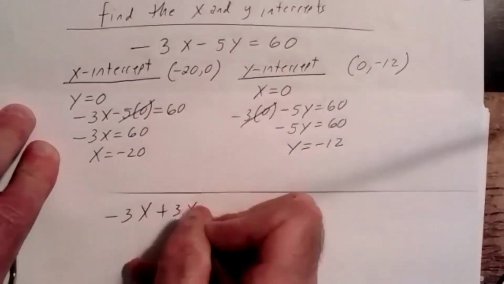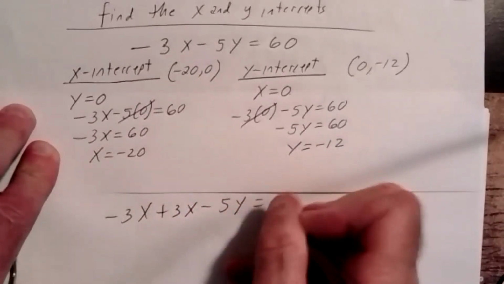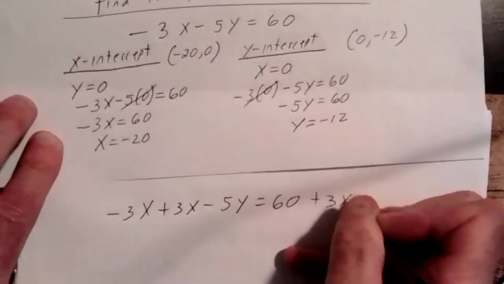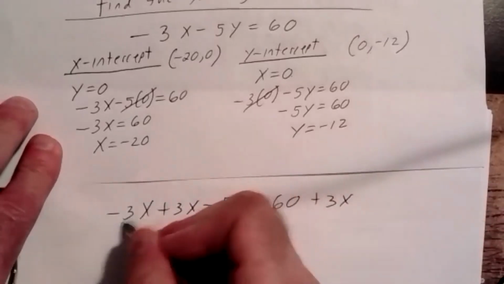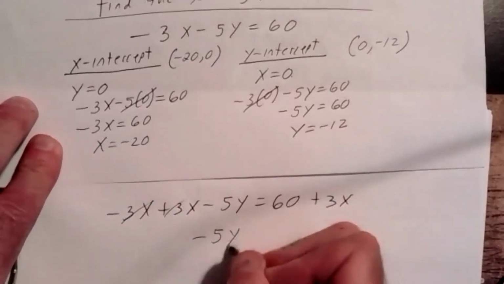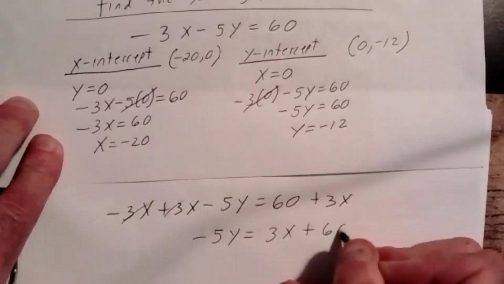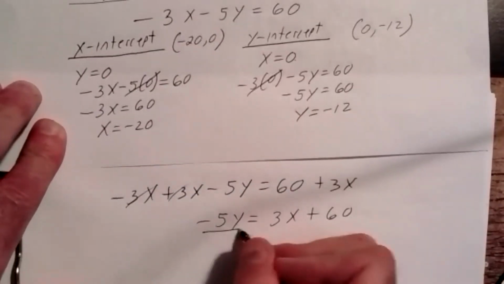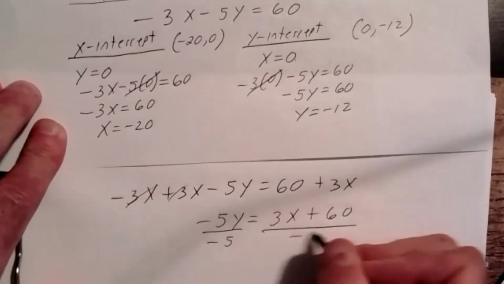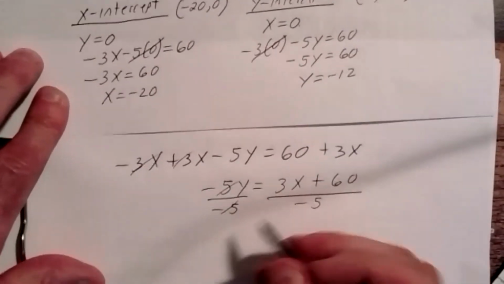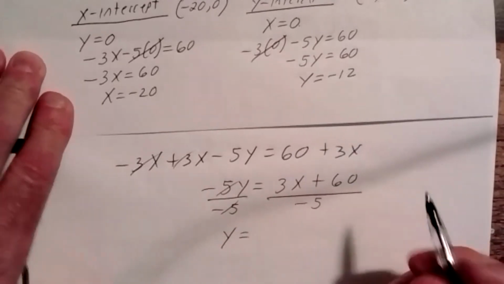So first, we're going to add 3x to both sides. The 3x's drop out on the left side, leaving you with -5y. And on the right side, I'm going to spin these around. We'll have 3x plus 60. Dividing both sides by -5 now, we will therefore have accomplished our task of solving for y.